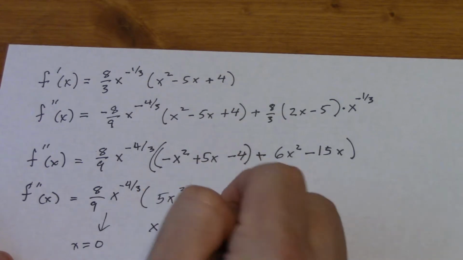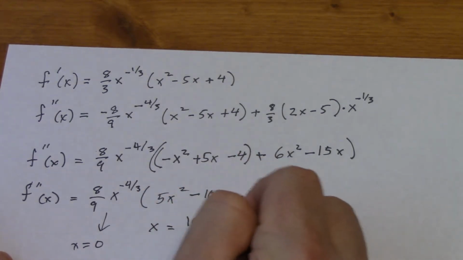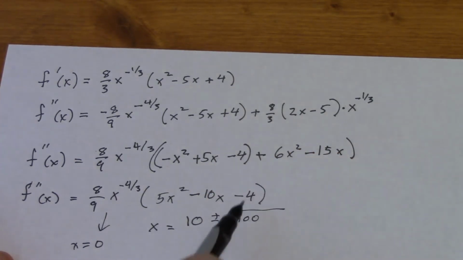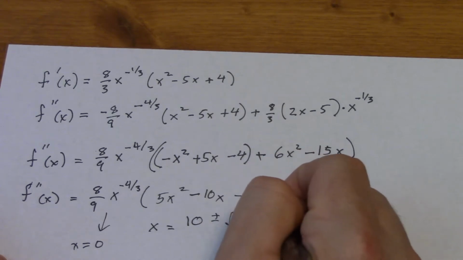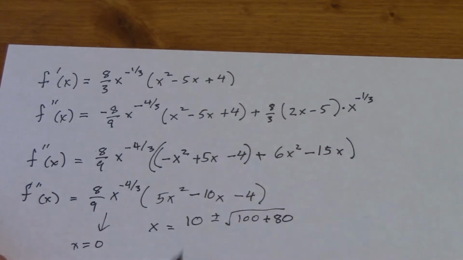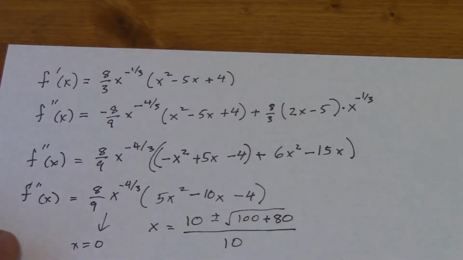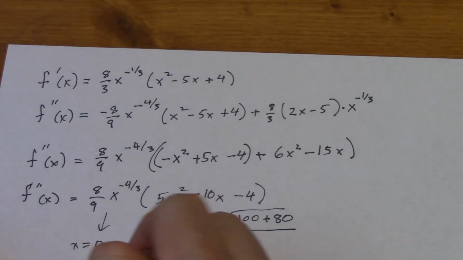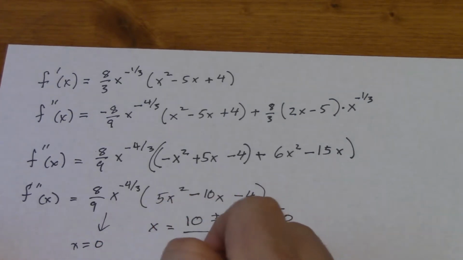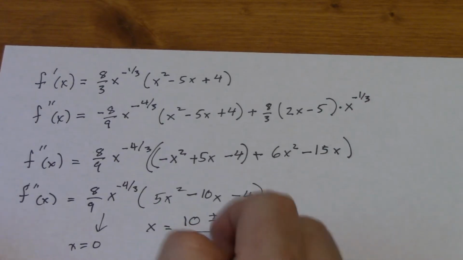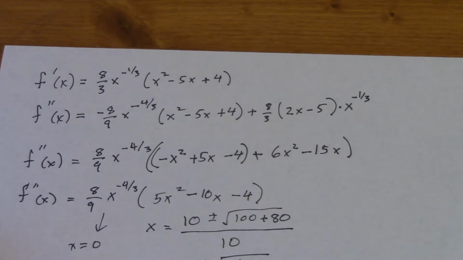So if I do the quadratic formula, b squared, and let's see, 4 times 4 is 16 times 5 is going to be 80, and that's negative, so we're going to have to say plus 80. Okay, so this is 10 plus or minus root 180 all over 10.